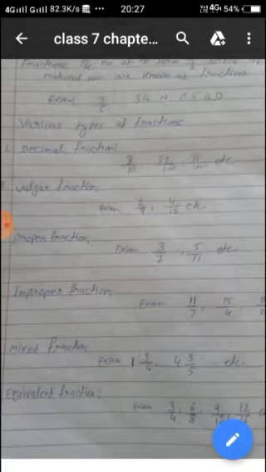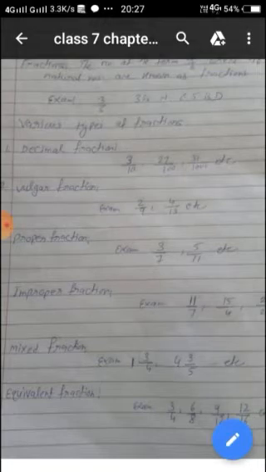In class 6 you have already studied about fraction, addition and subtraction of fraction, etc. We shall revise this concept in this chapter and take up multiplication and division of fraction.